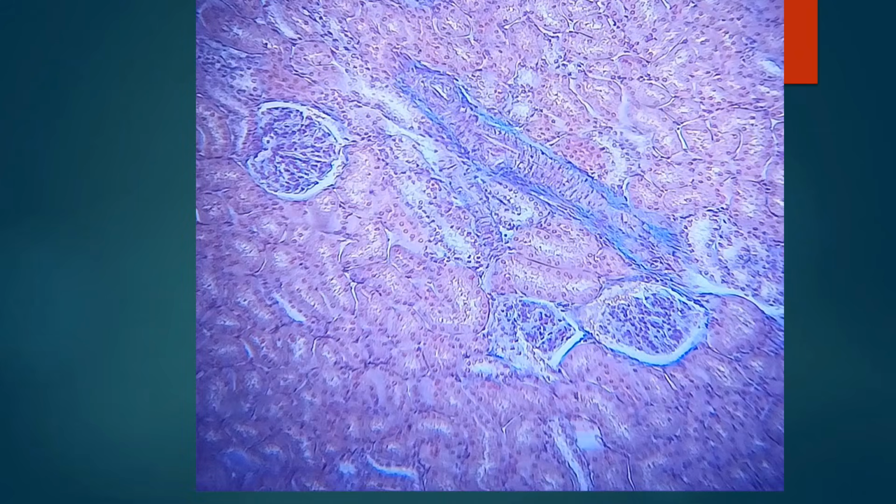The same slide at further higher magnification. Here you can see the renal corpuscle. This area, the white colored area, is the Bowman capsule. Here in this location you can see the macula densa which is present. These are the sections of the proximal convoluted tubule.